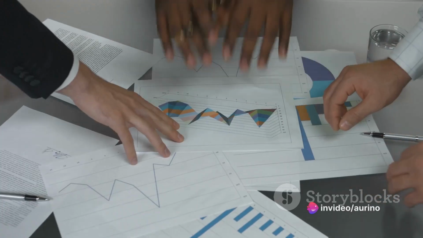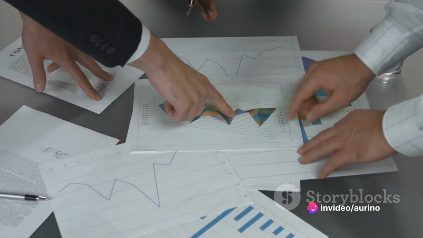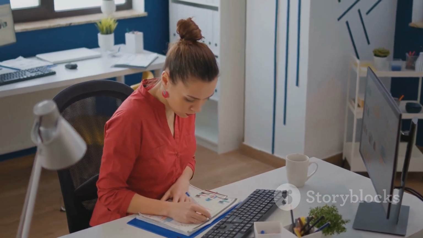Remember, the key to mastering Excel for data analysis is practice and continuous learning. So don't hesitate to explore its features and experiment with its functions. Your journey into data analysis with Excel starts now, and the possibilities are endless.